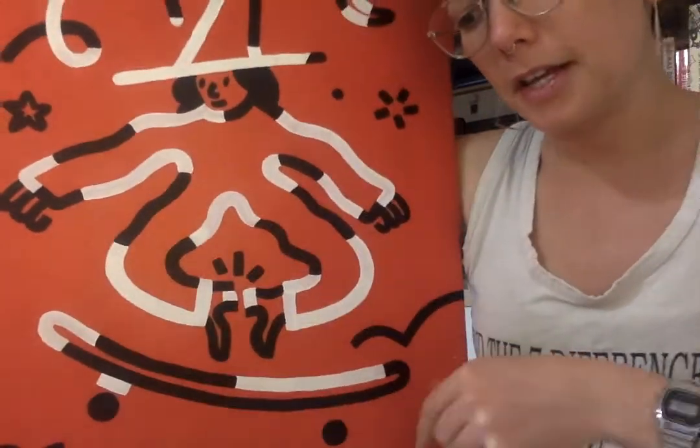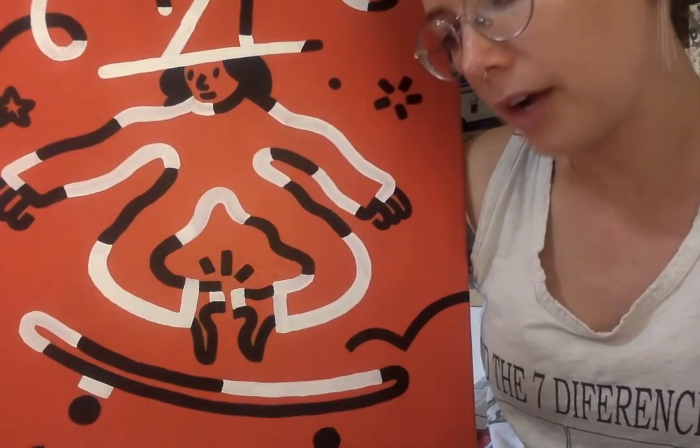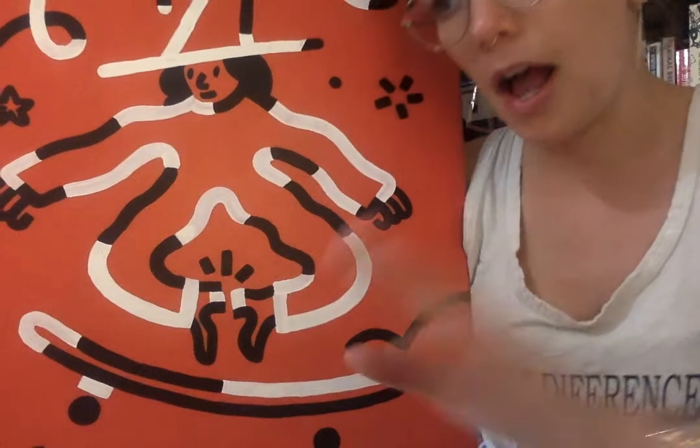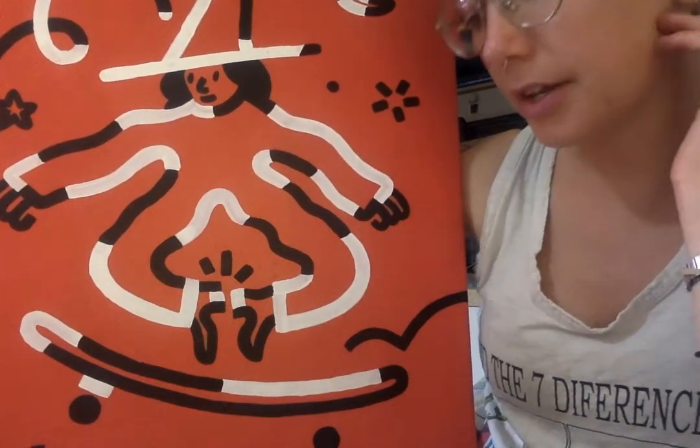So what do I see? I see a black and white witch riding a skateboard on a red background. It's painted on canvas. And then the artist is taking notes on this, so he's writing down what my See, Think, Wonder is. My think is, I think the witch looks like it's floating.